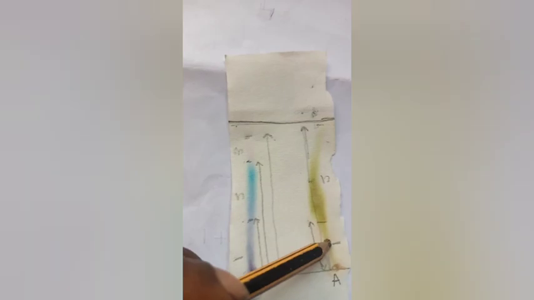Now that's compound 1, compound 2, compound 3 for the black ink. For the plant extract, let's call the lowest one compound 1, then the second one compound 2. Now we need the distance moved by compound 1, compound 2. This is the distance moved by compound 1. It's carried from the A point to that point.